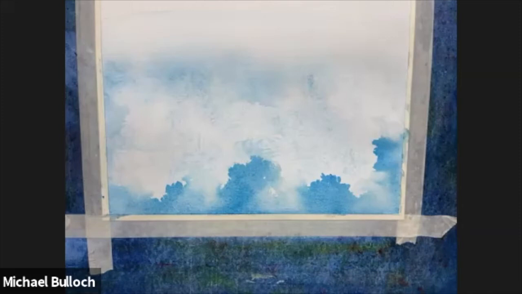Connect that whole thing. Just connect that. And then maybe we'll lift some of this. I mean, because you've got a really interesting shape right there. We'll lift some of this out.